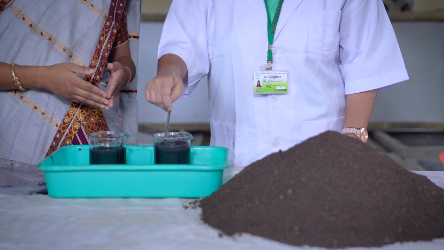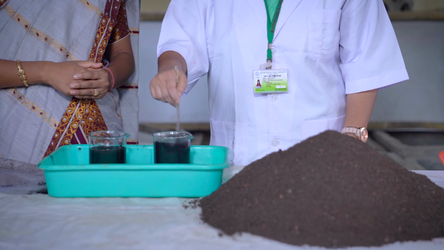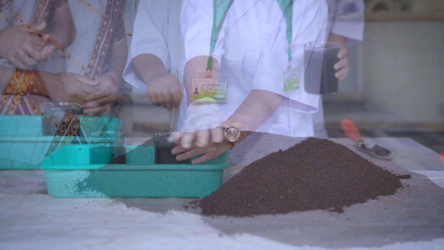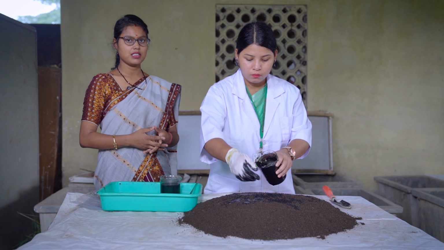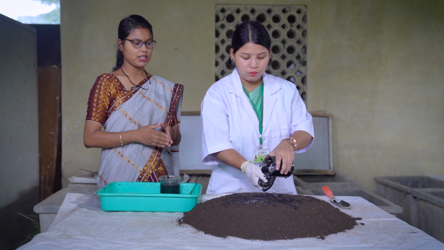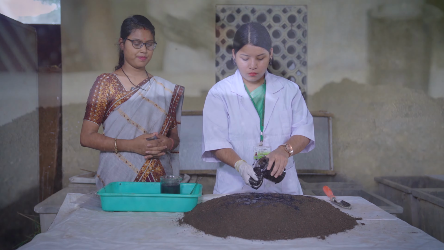We have to mix this slurry properly. We have to add this slurry separately to the compost and mix it well.